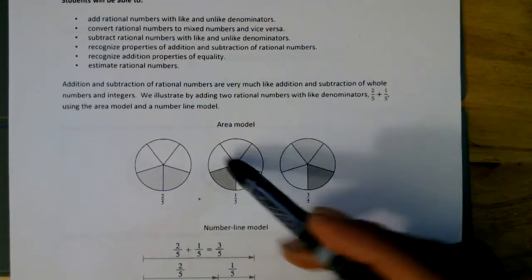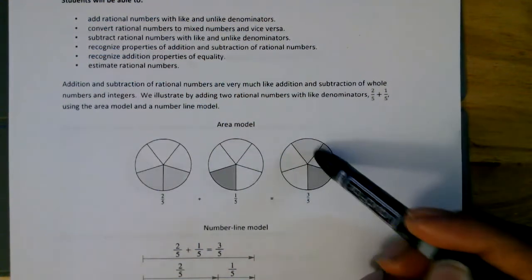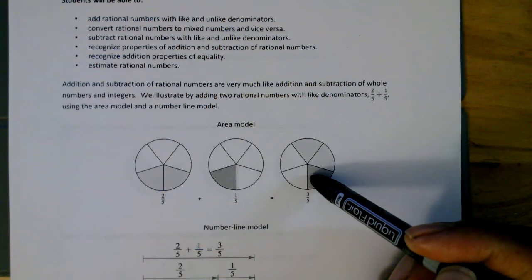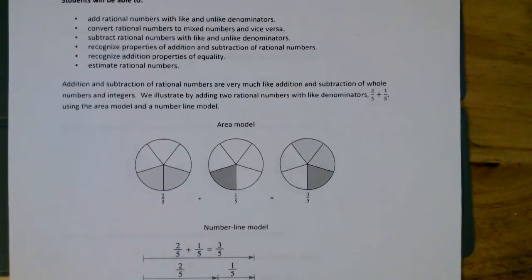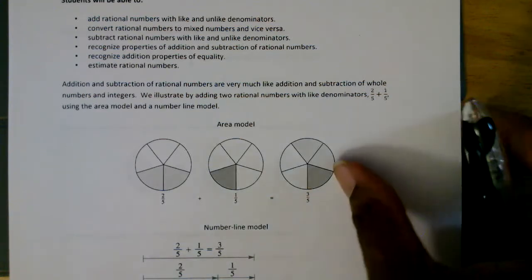Now, if I combine the two, 2/5 and 1/5, that means I have 3 shaded pieces of the circle out of the total of 5 pieces. So that's going to be 3/5. So 2/5 and 1/5 adds up to 3/5.